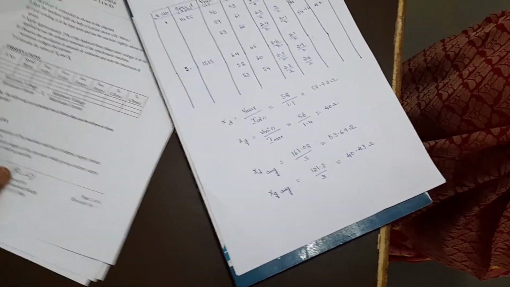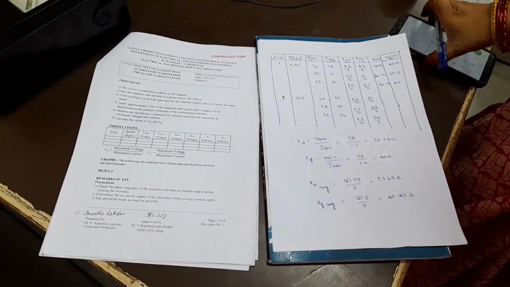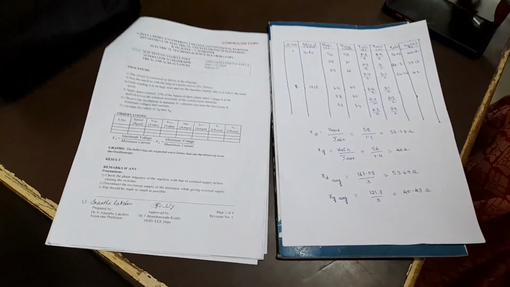Since this particular test is conducted at a slip speed, this test is known as the slip test on salient pole alternator for determination of Xd and Xq. So that finishes determination of Xd and Xq experimentally. That's all. Thank you very much.